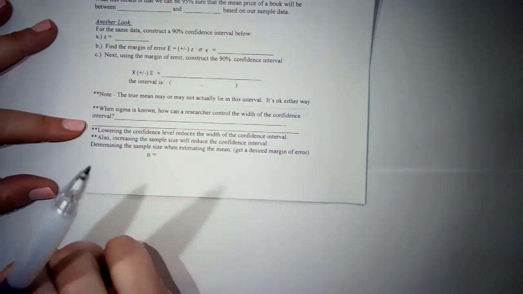Now, when sigma is known, how can you control the width of this interval? What if you feel like the interval's too big, or you feel like the interval's too small, and you want to control the width of this interval you're going to make?